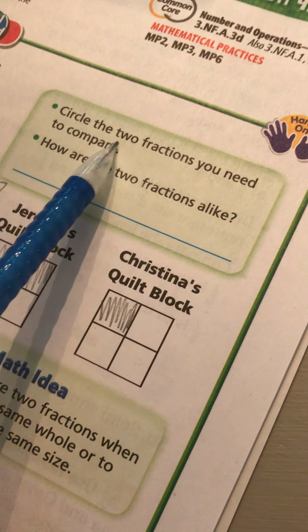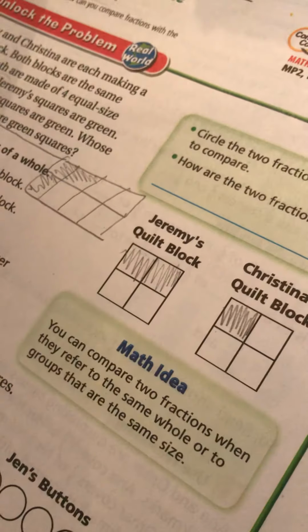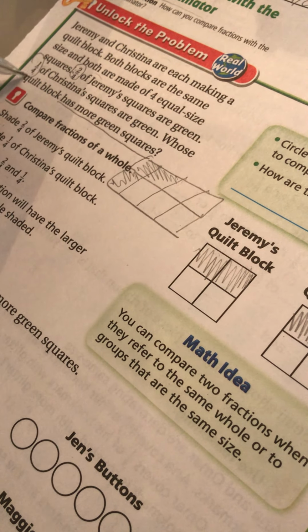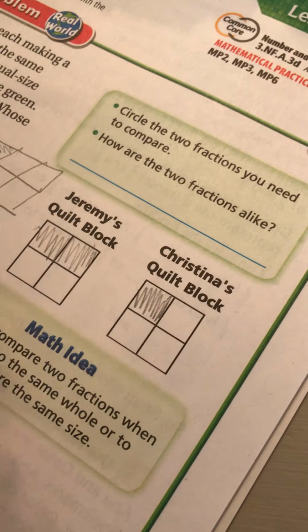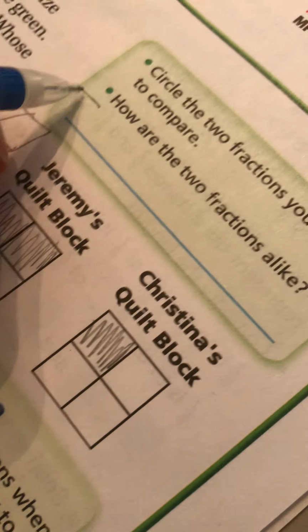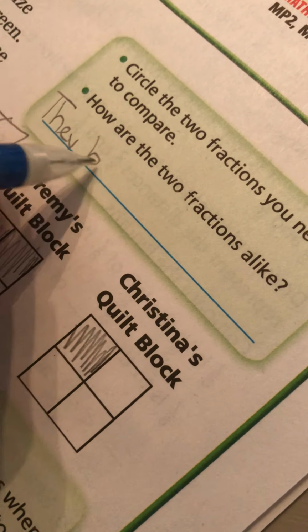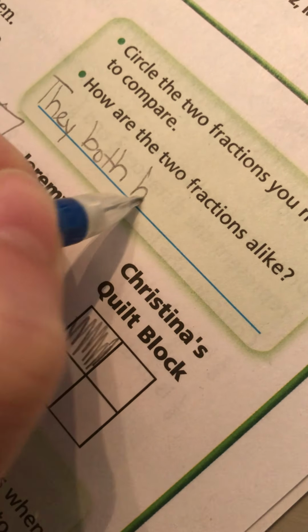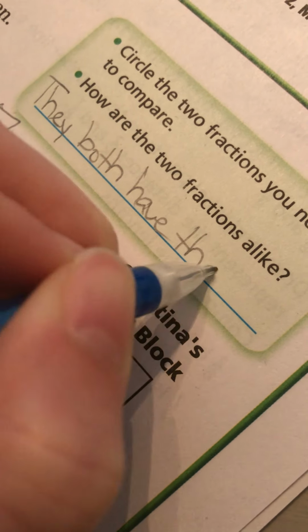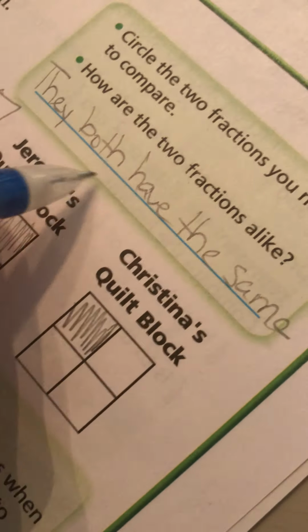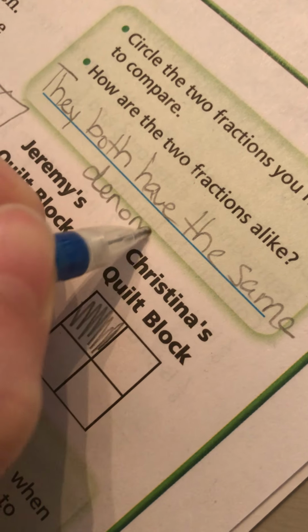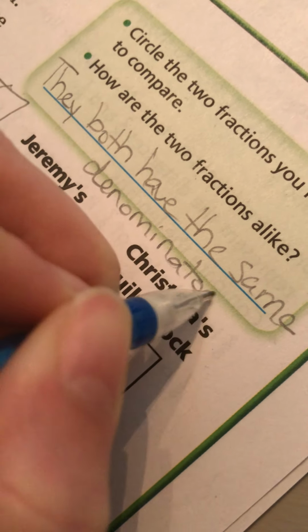All right, and up here, it says circle the 2 fractions you need to compare, which we did. And how are the 2 fractions alike? Well, they both have the same denominator. All right, here we go.